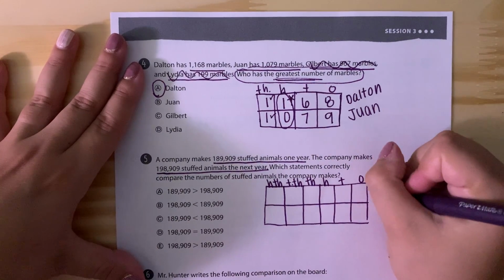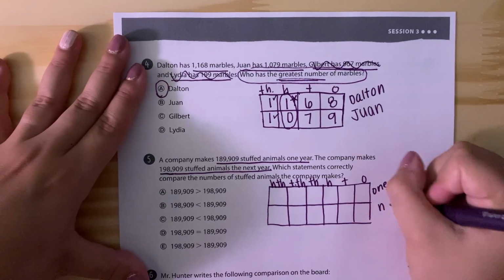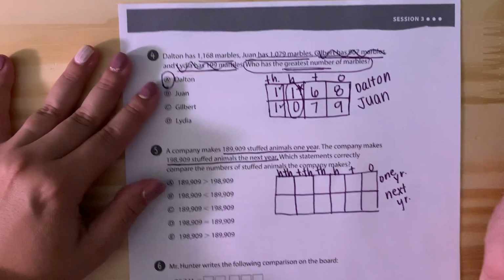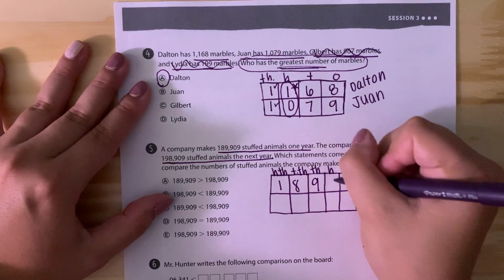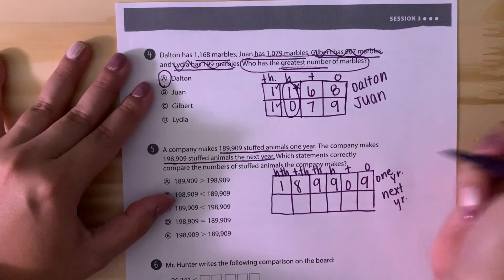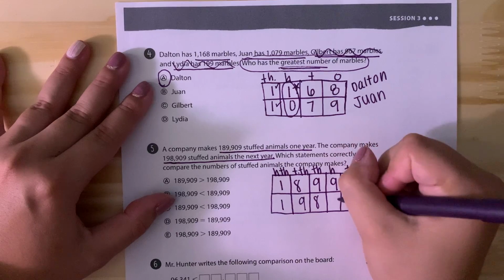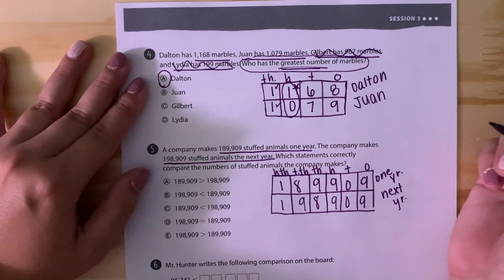So we'll label this 1 year, and we'll label this one next year so we know which numbers we're working with, okay? So 1 year was 189,909. Next year was 198,909. So they look very similar here, but we need to check.